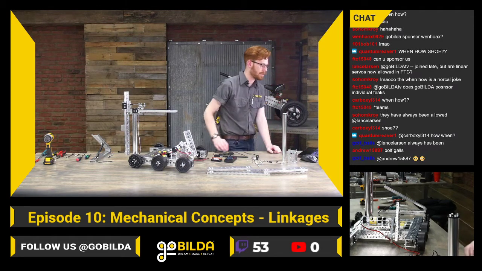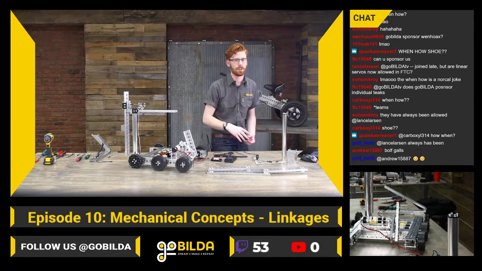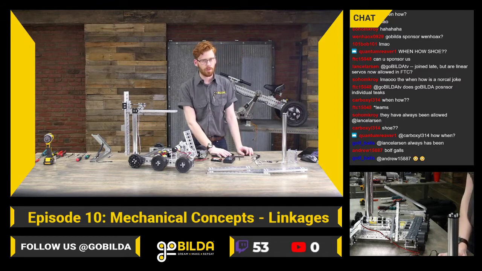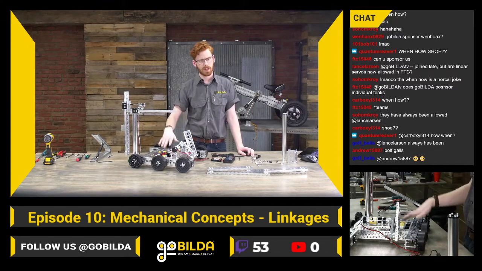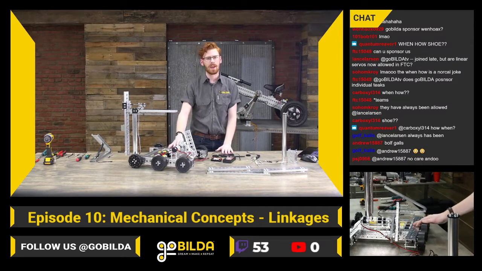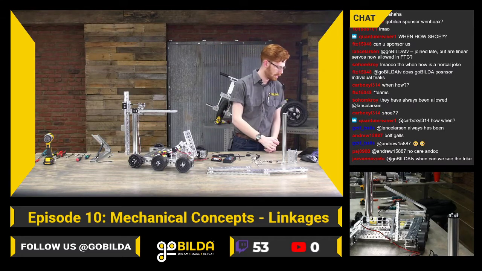Are our linear servos allowed in FTC? Yes. Game Manual Part 1, all the servo rules, they're mentioned in there explicitly. These run on 5 to 8.4 volts, 4.8 to 8.4 technically. So they'll run right off the expansion hub. They pull 0.5 amps at stall, so they'll be nice to your hub electronics and all that stuff.